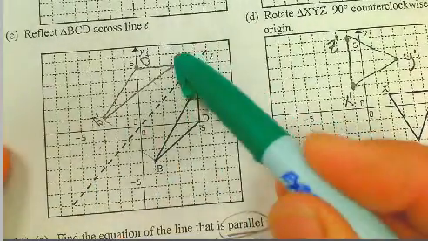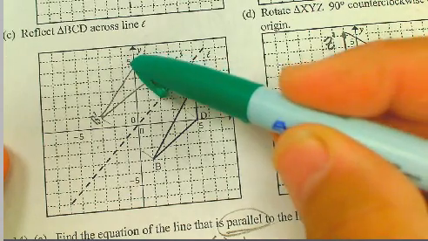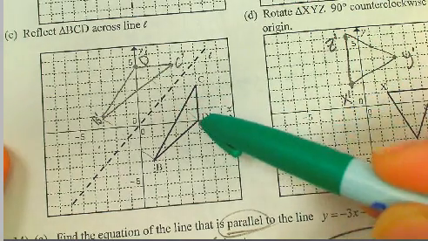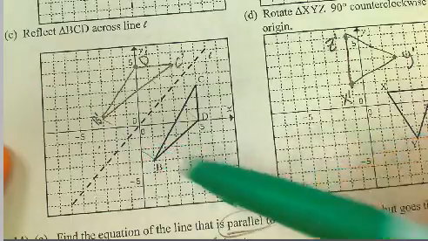Reflect across. Did I do it right? Yes, I did. See how it's 1 diagonal across, 1 diagonal across. 1, 2.5. There's a half. 1, 2 diagonals. 1, 2.